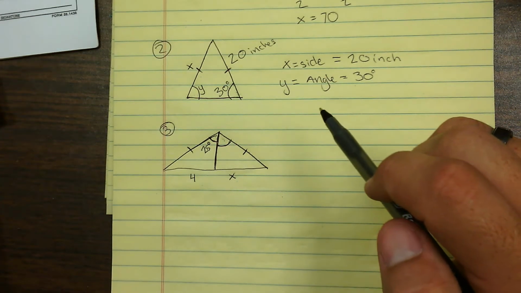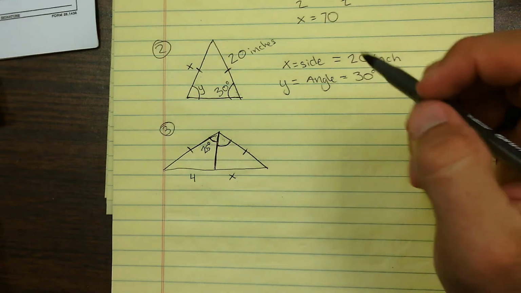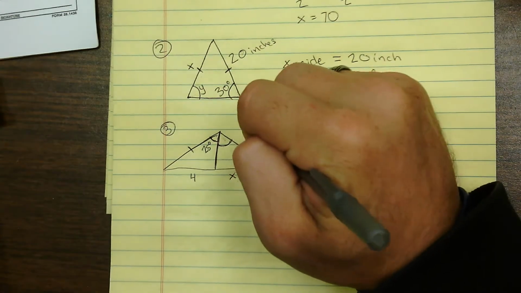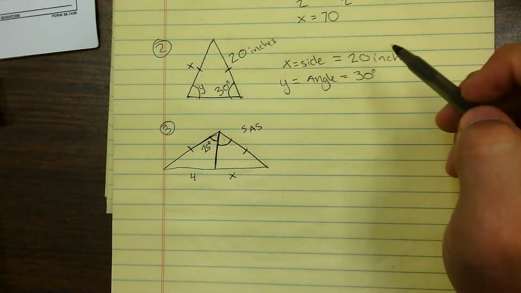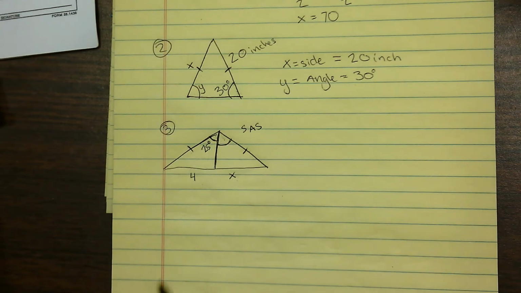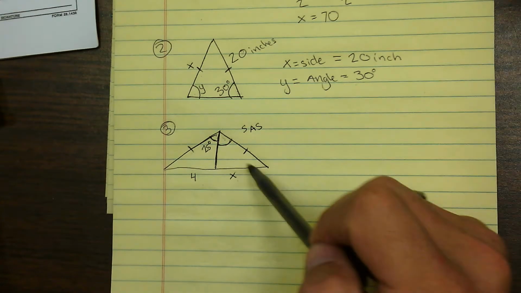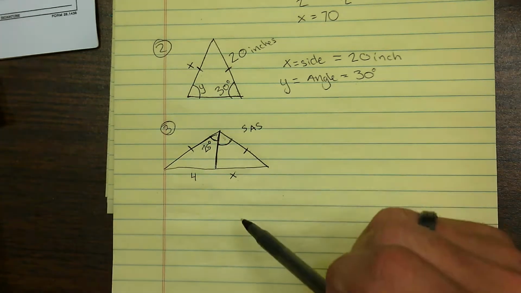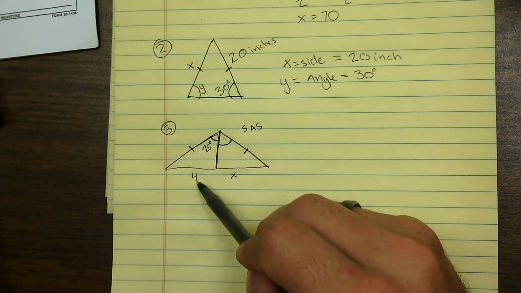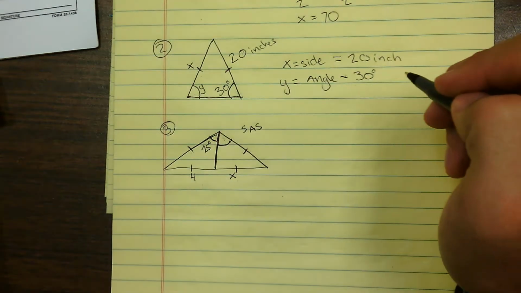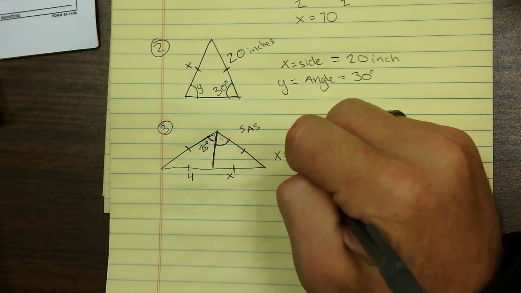Now, if we think about our previous topics, we'll know that these two triangles are congruent based on side, angle, side congruency, because we have a side, an angle, and a side that are congruent. Okay, so in order to solve for x, now that we know that these are congruent triangles, 4 will just equal the same side that x is, so x will equal 4.